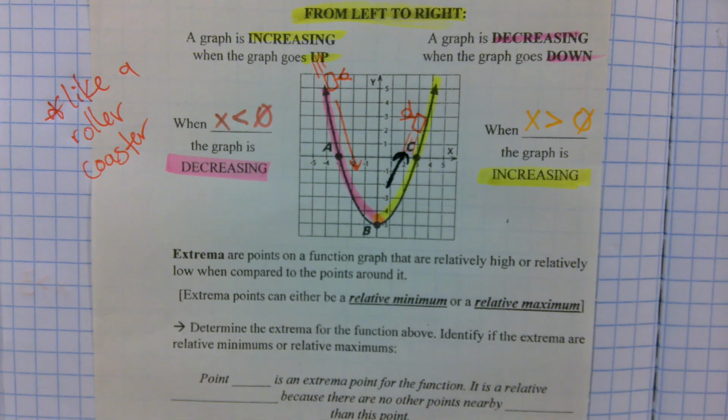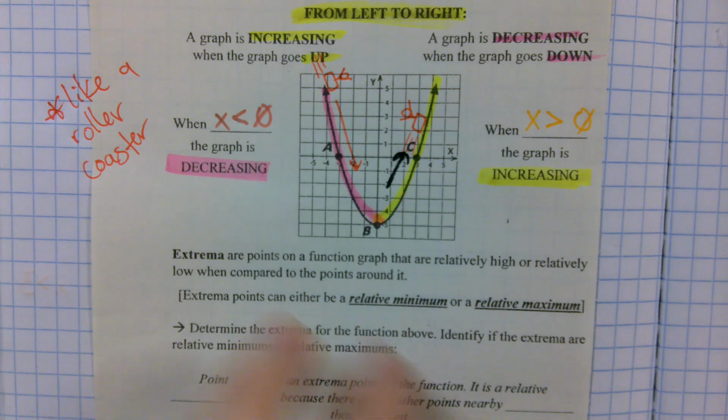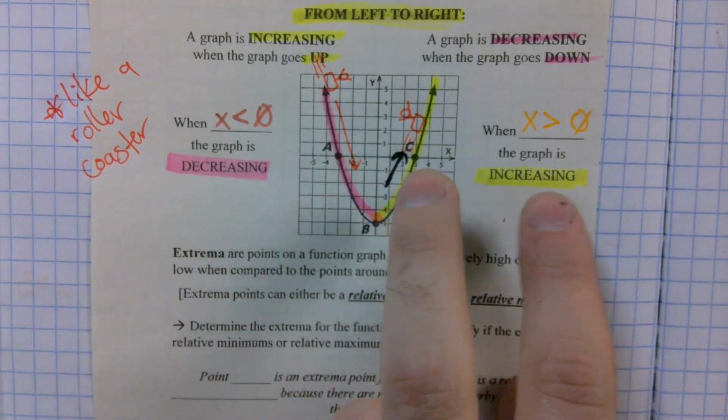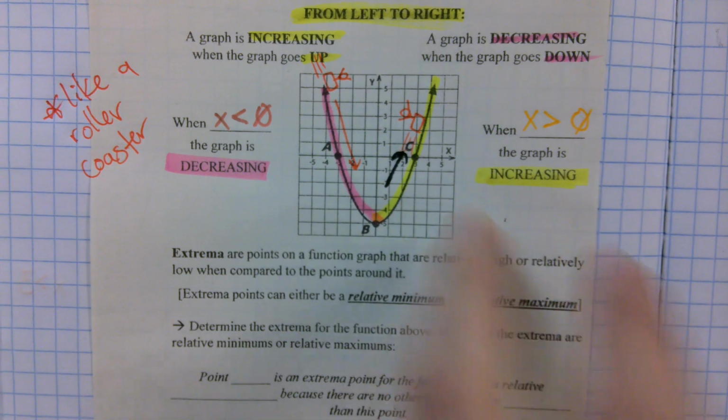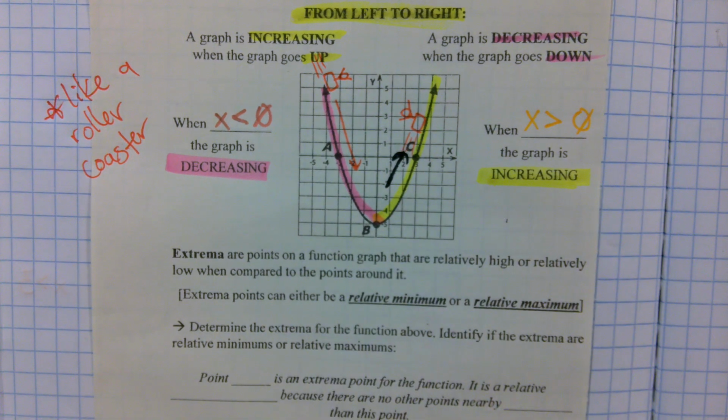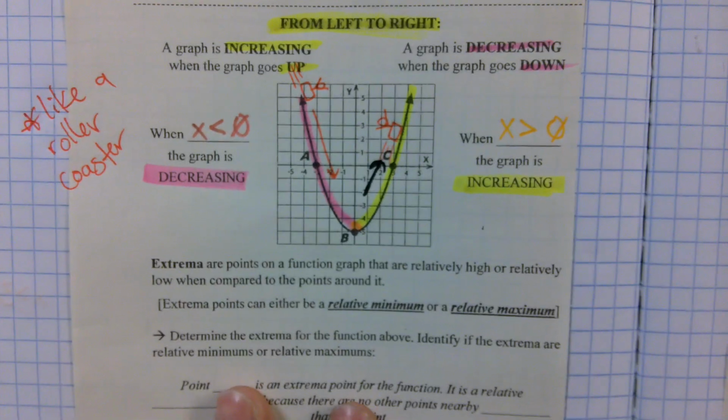We're not paying attention to where it falls on the x-axis. We're looking at direction. So this is where it gets confusing, right? Because we just talked about positive intervals and negative intervals. Now we're talking about decreasing intervals and increasing intervals. Similar, but very different. So I want to make sure we understand the difference there.